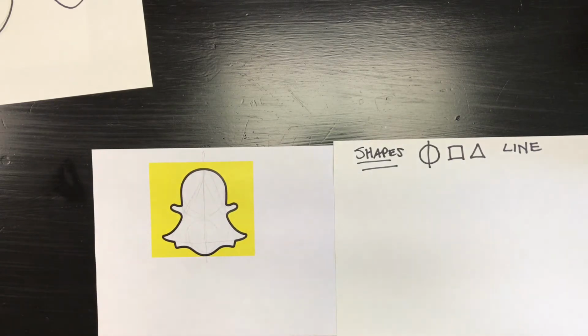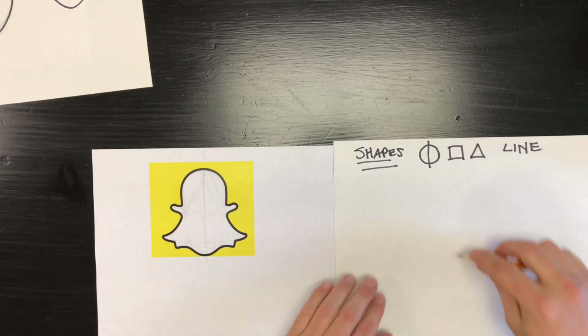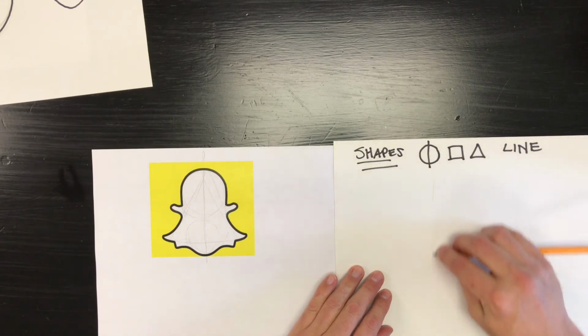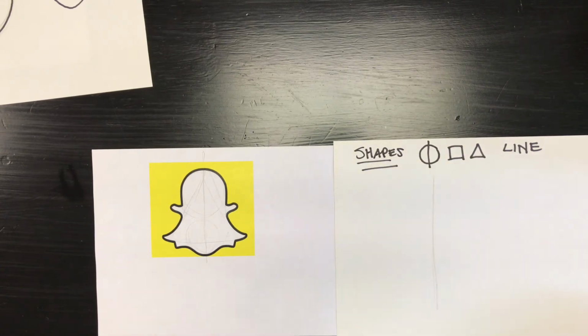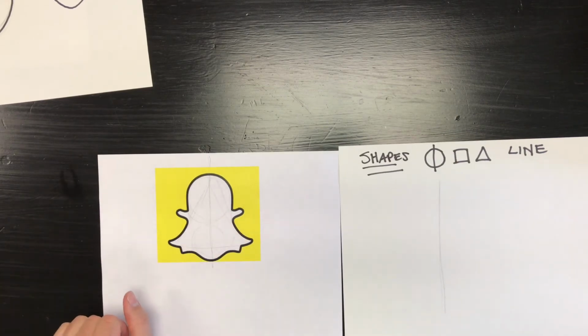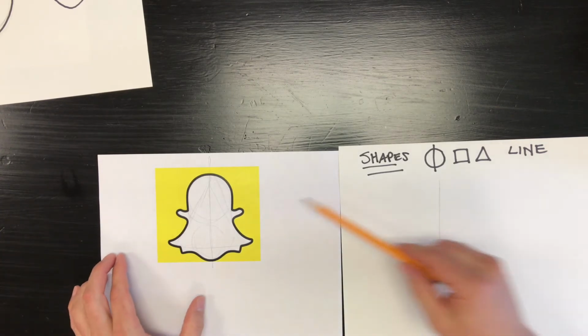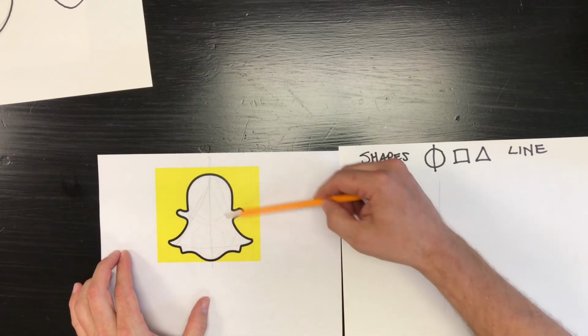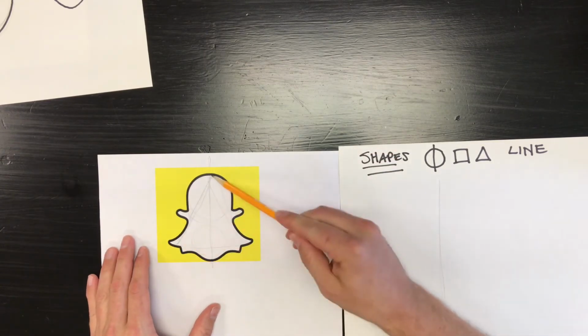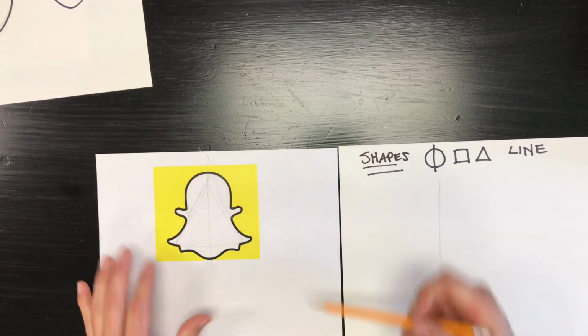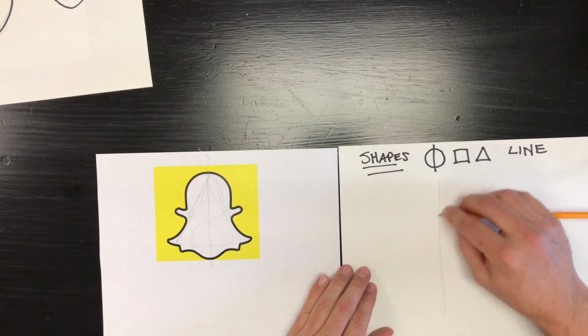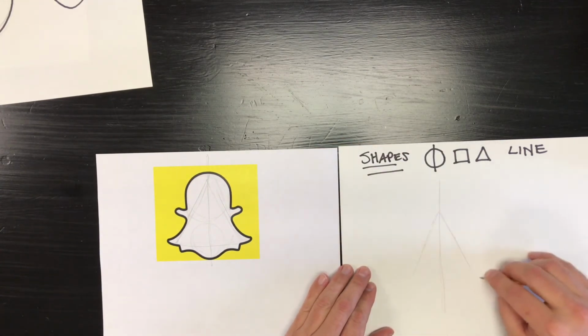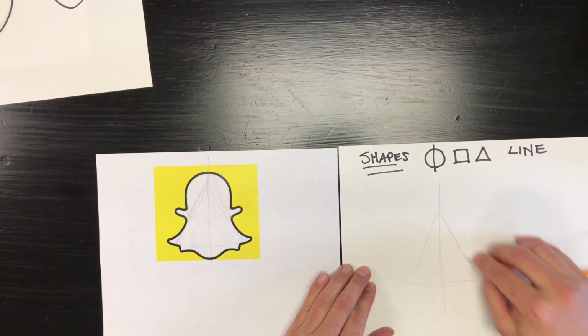Okay, and remember, I've never drawn this before. So what I'm going to do first, and I always do this for symmetrical shapes, I'm going to draw a line. This is my center line. Next, I'm going to draw some of my bigger shapes. Now, there's a couple ways I could do this, but I think I'm going to start with this triangle, just because this is curved in. So I'm going to start with that, just to start building up my shapes.